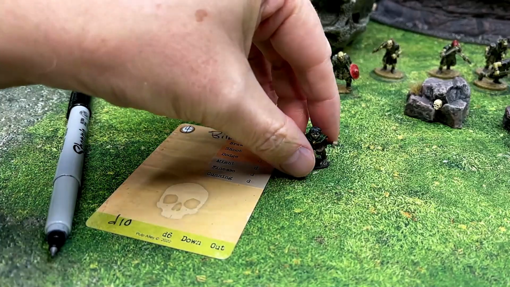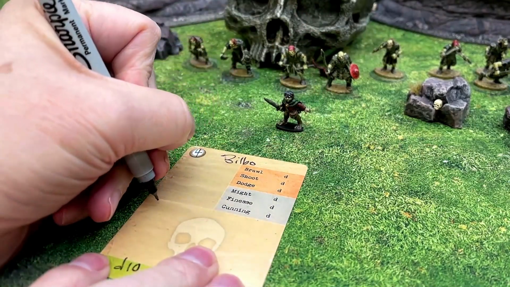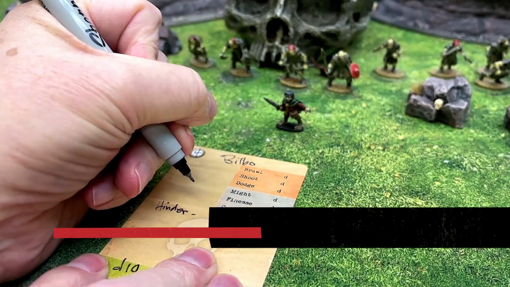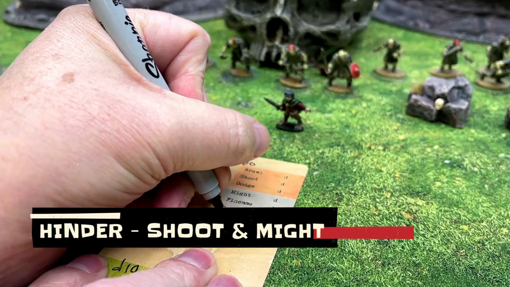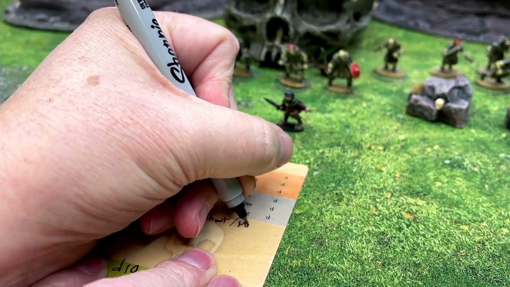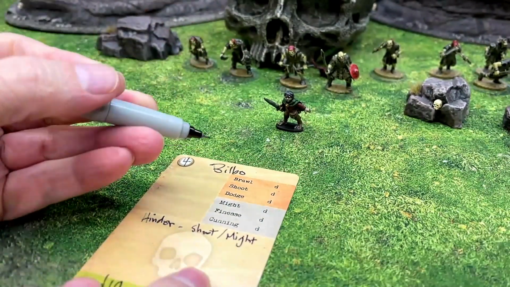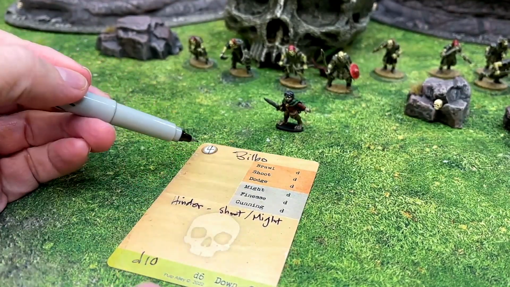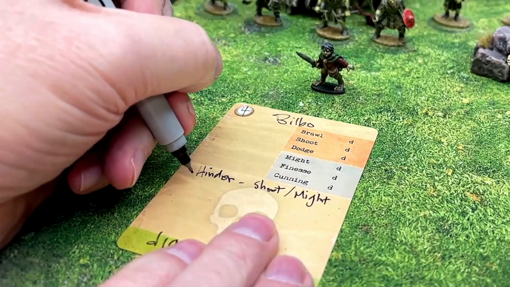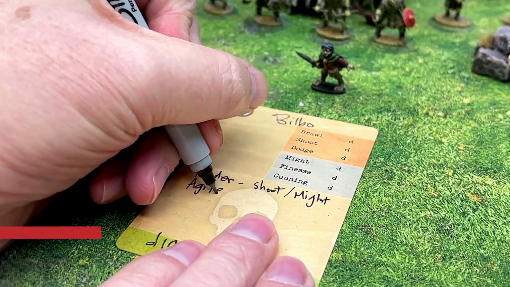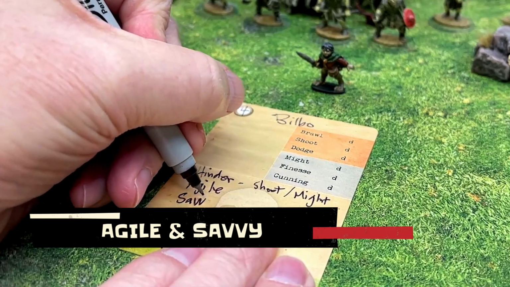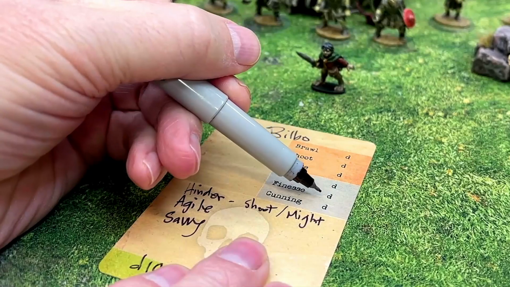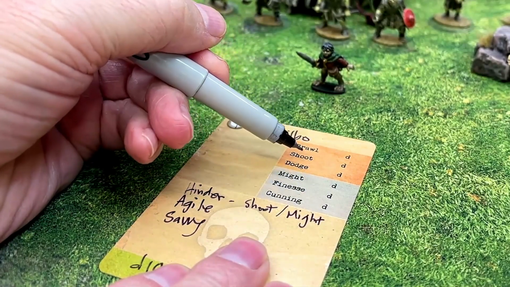So the first thing I think I might do is give him hindrance. And I'm going to hinder his shoot and his might. So those two things are going to be a little bit not on par with what we would consider to be a normal level 4 character. In exchange for that, what we're going to give him is agile and savvy. So that's going to boost his ability to dodge, and it's going to boost his finesse. So those are two areas that I think are important to our Bilbo here.